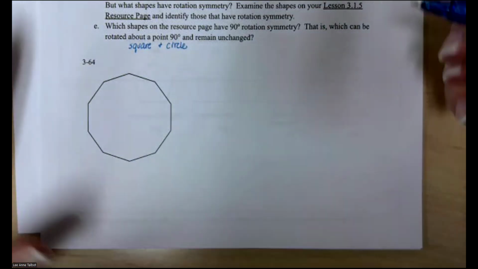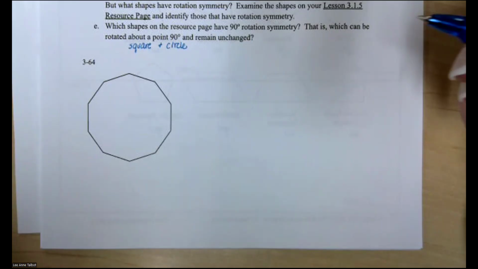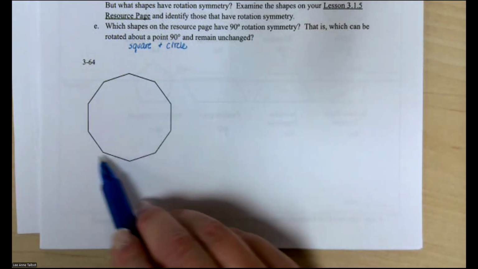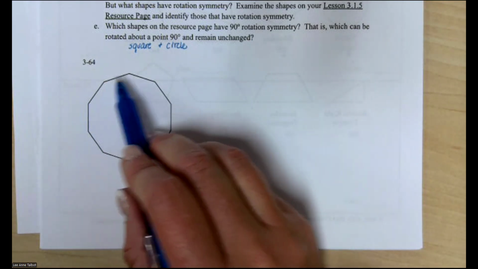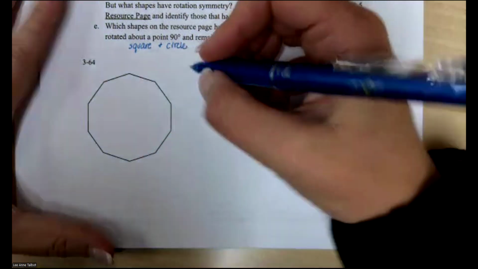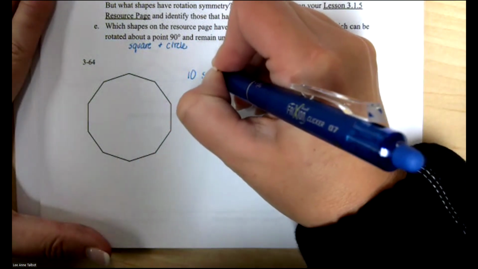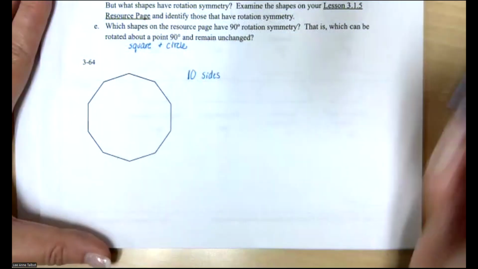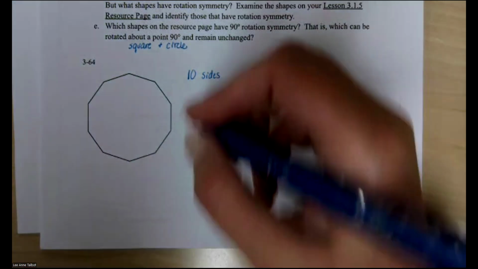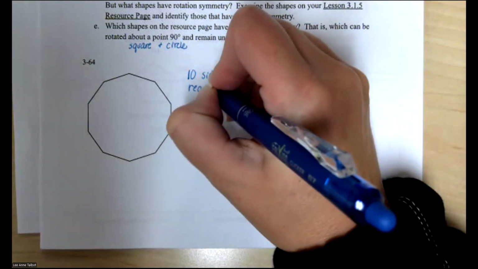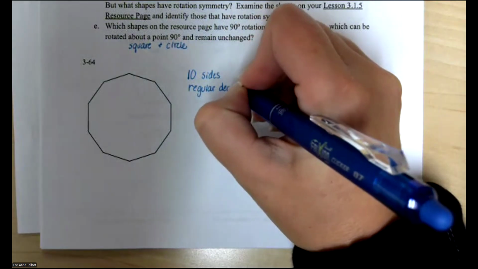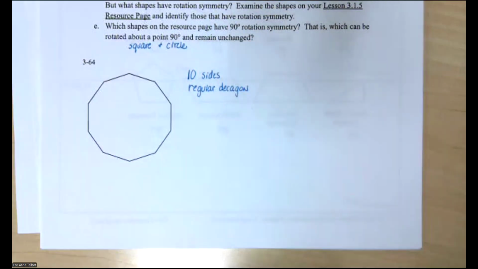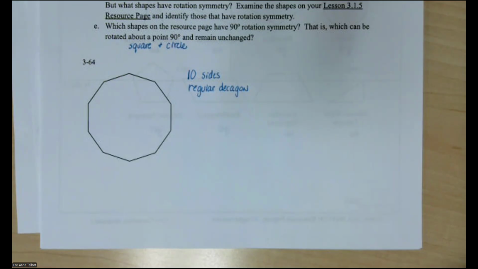So first thing I want you to do is count the sides. How many sides does this thing have? 10 sides. Okay, next question, fun question. What is the name of this thing? Yes, it's called a regular decagon. And the reason that it's regular is because all of the 10 sides are equal.